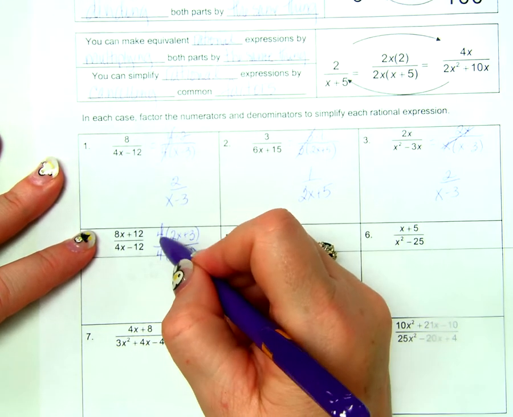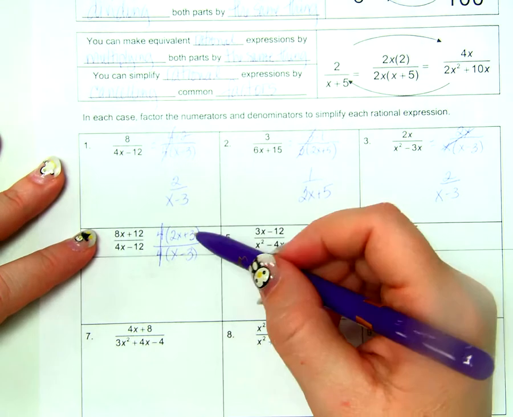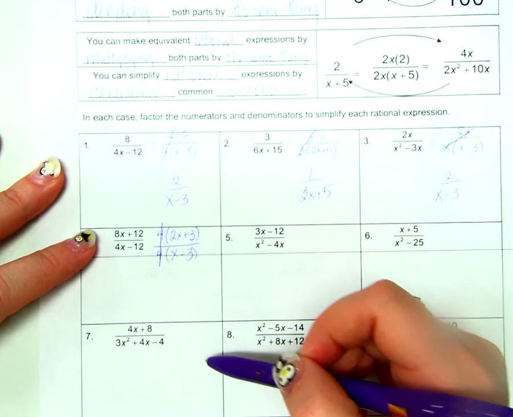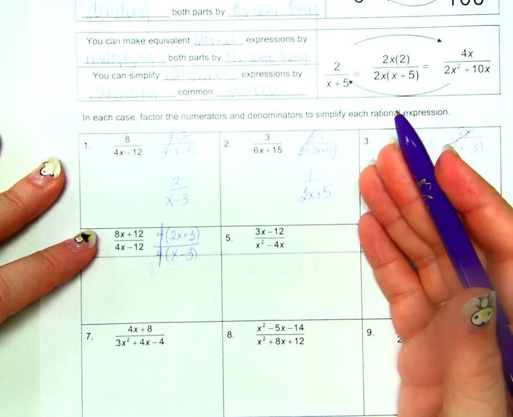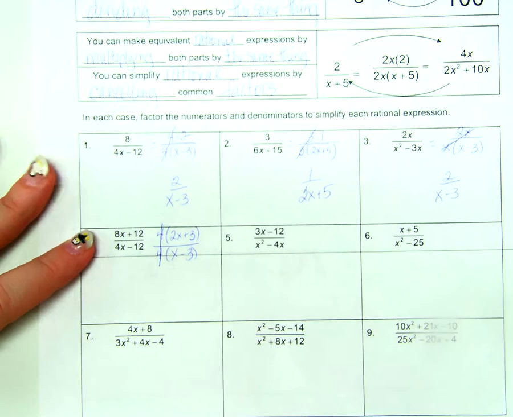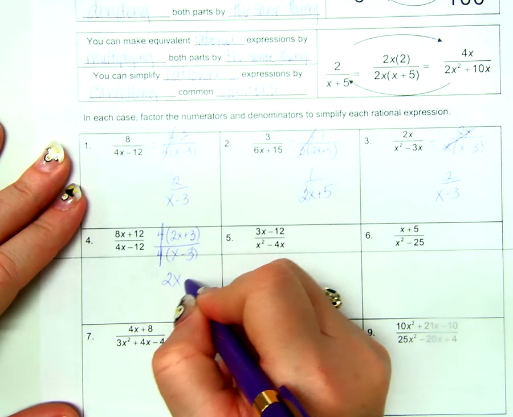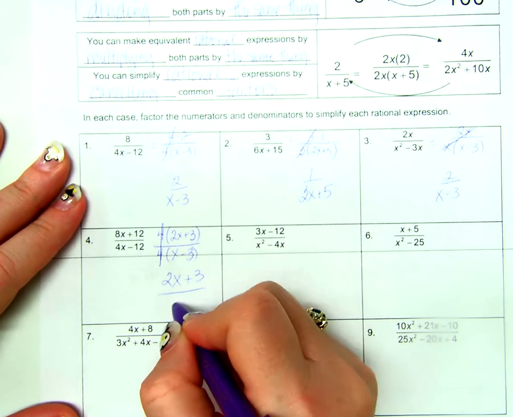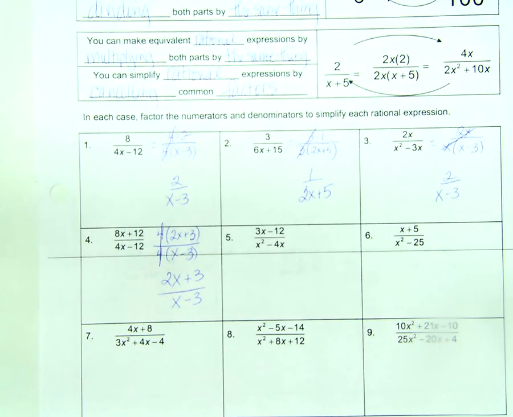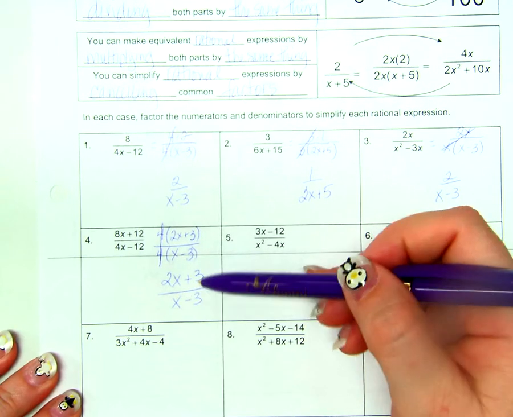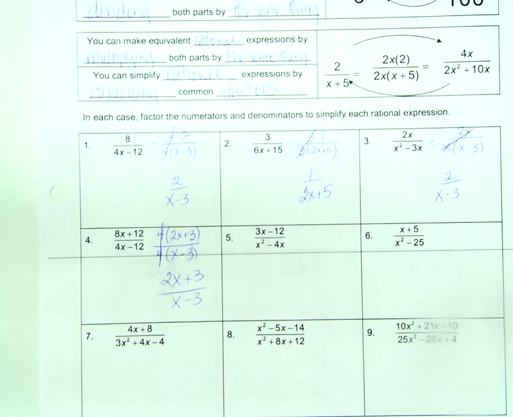So the 4s are factors and they cancel? Ooh, but there's 3s. Cancel them. Why not? You said 3 over 3 is 1. It's not a factor. Okay? So, is my final answer 2x plus 3 over x minus 3? Even though there's 2 x's and even though there's 2 3's? Yes. This is where we stop.